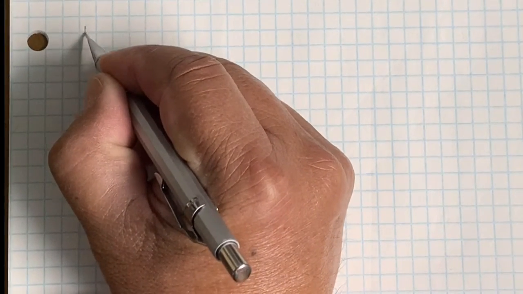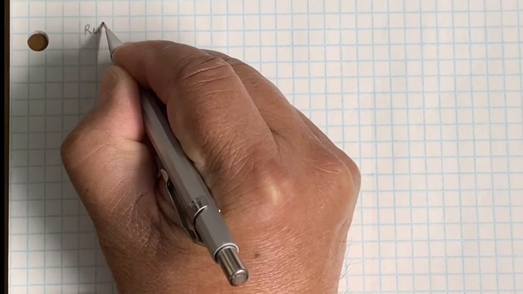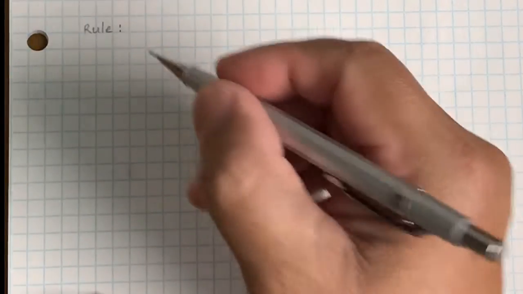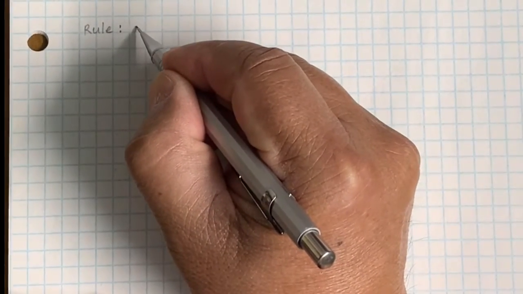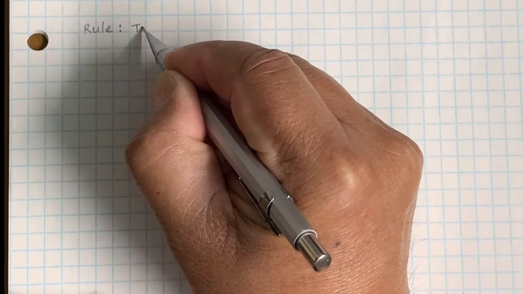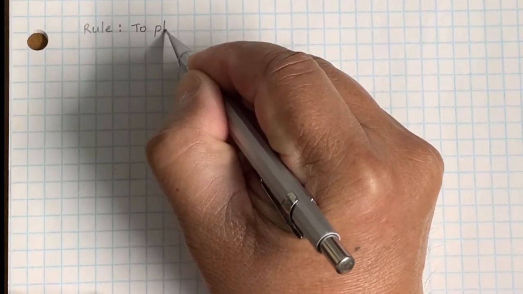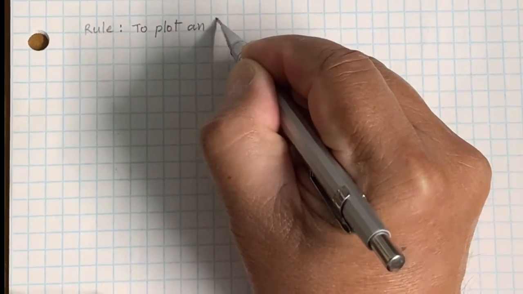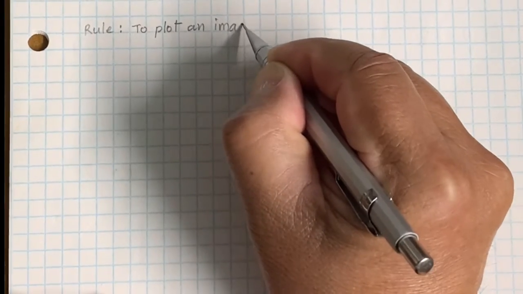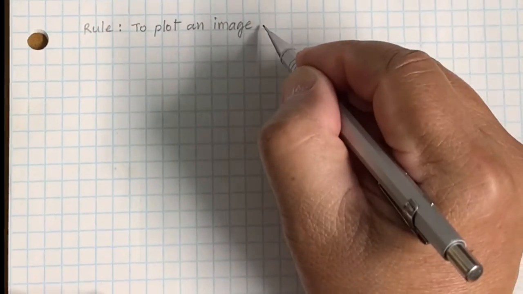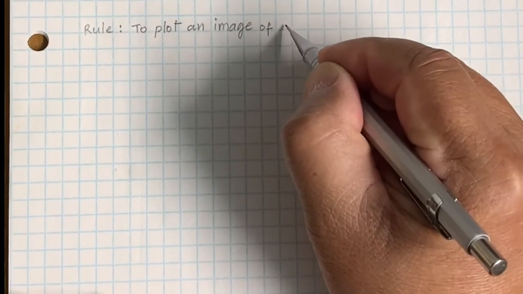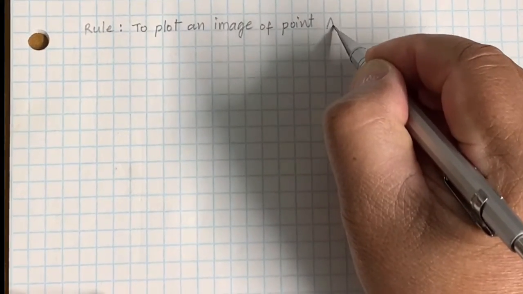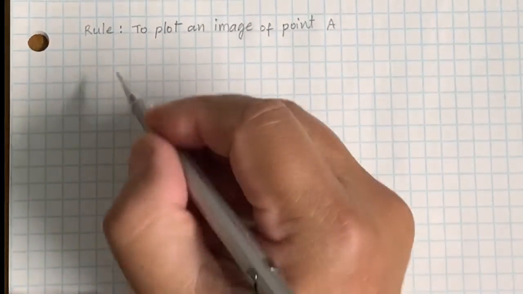So here's the rule. To plot an image point, let's say A.